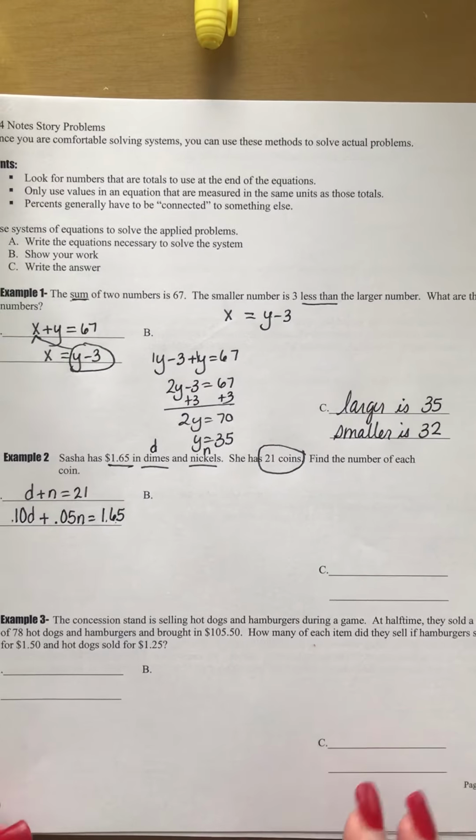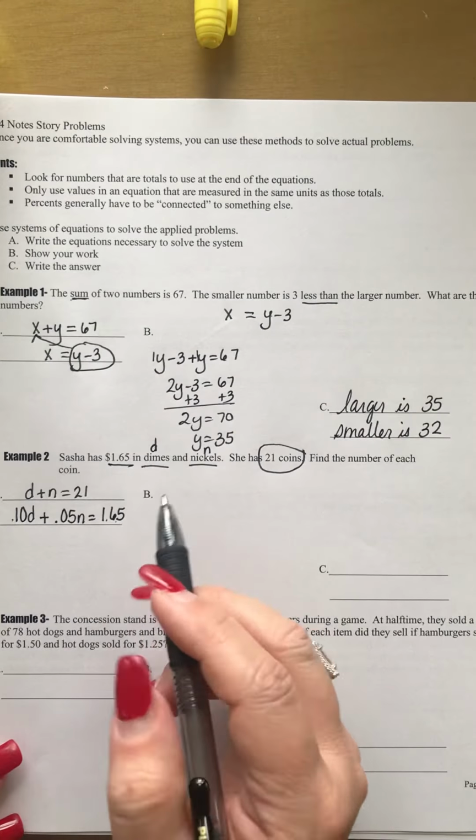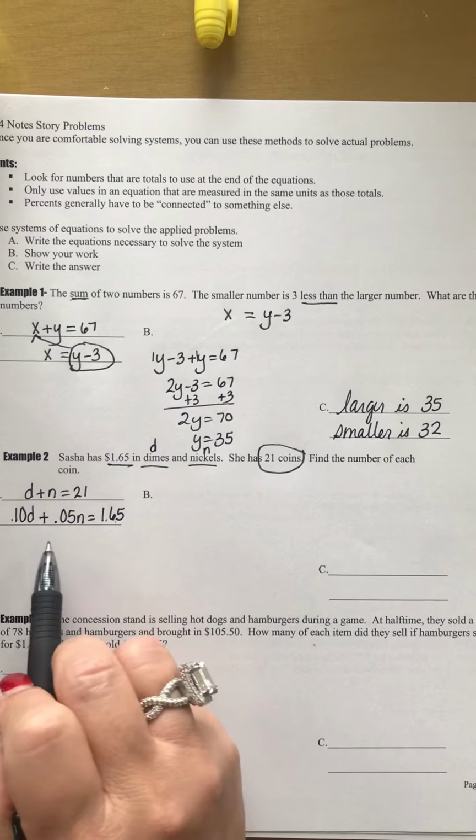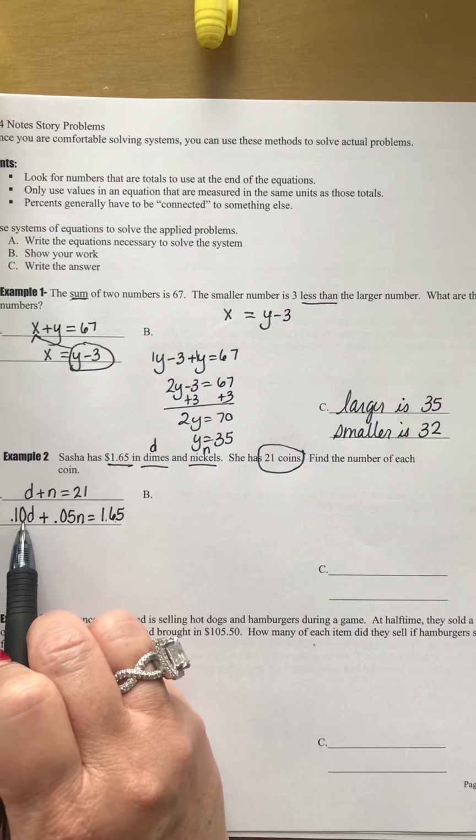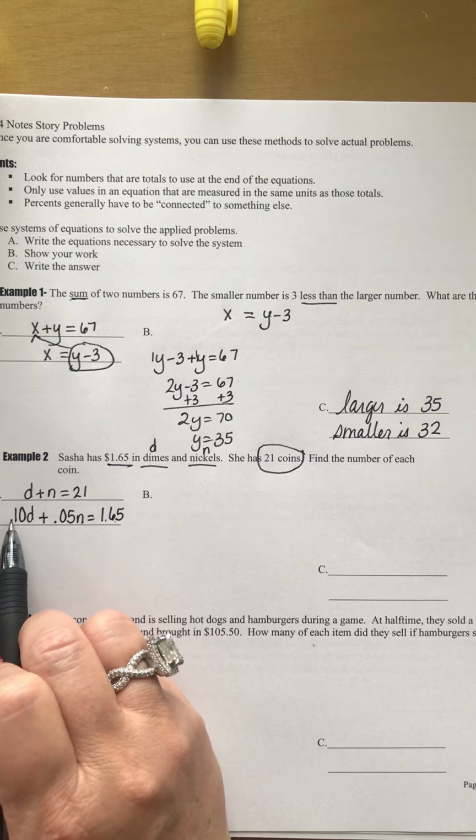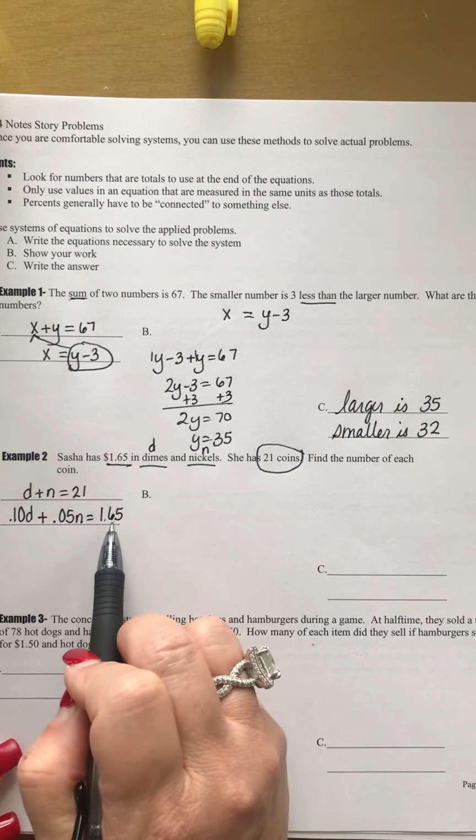So now, how are you going to solve this? What I would do, I don't like dealing with decimals. So I want to multiply this equation by 100, because I'm going to move the decimal 2 over here, 2 over here, and 2 over here.